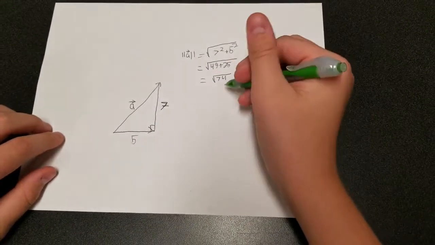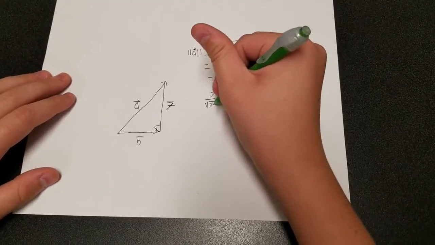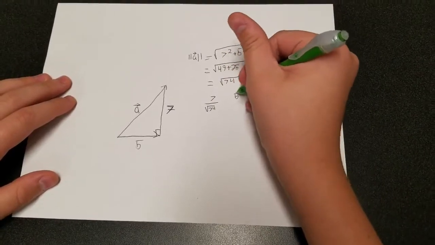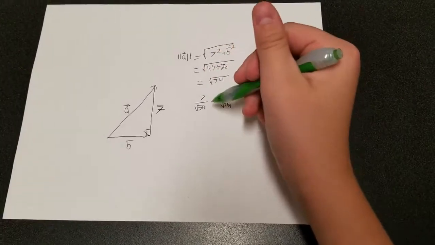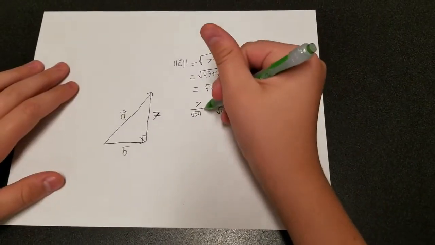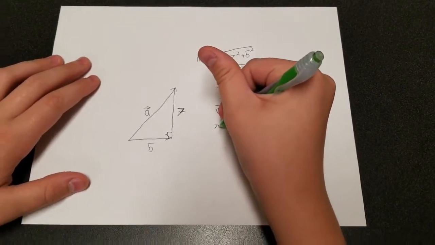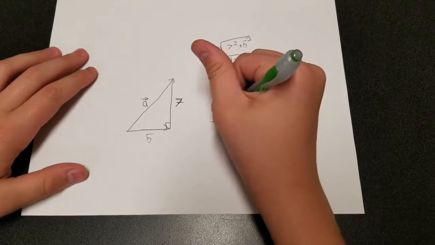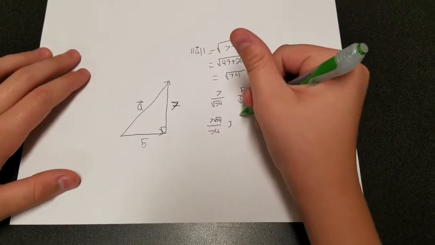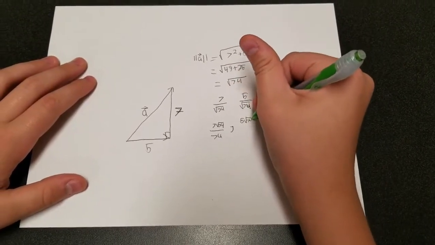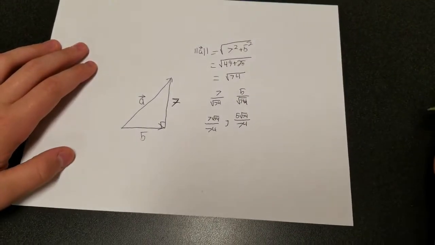So it'd be 7 divided by radical 74 and 5 divided by radical 74. And seeing as this is a radical in the denominator, you would have to multiply by radical 74 for both of them. So it'd be 7 radical 74 over 74, and 5 radical 74 over 74. And that would be how you find the unit vector.